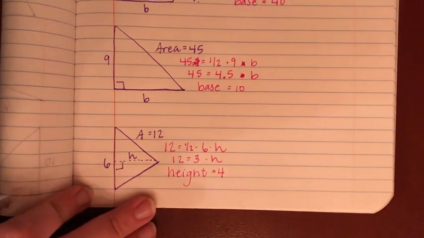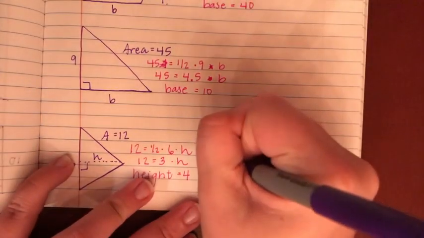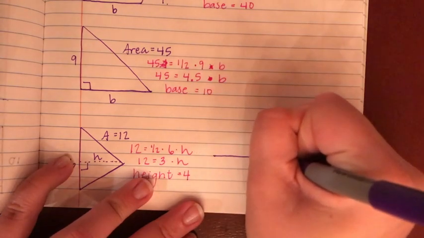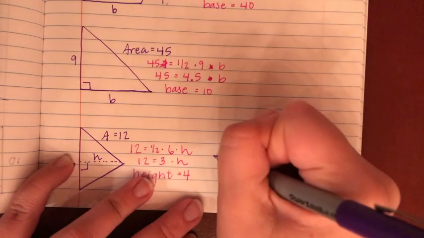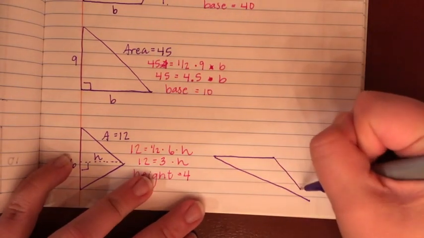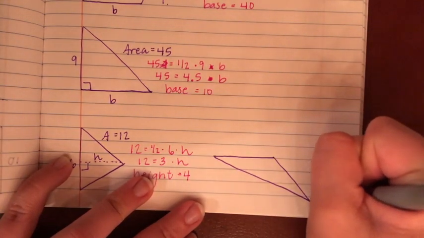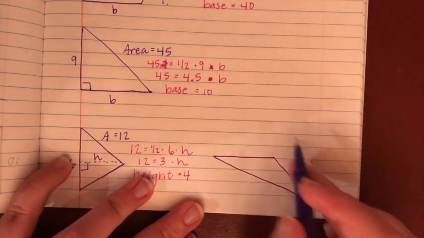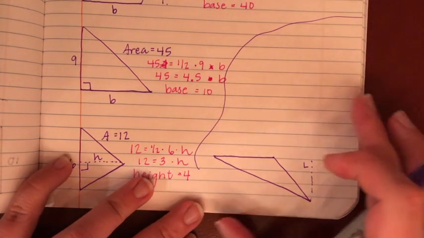Okay, let's do one more, and we'll just do it off to the side here so we don't have to flip the page. So let's draw a triangle this way, like so. Not a whole lot of room to solve, but we'll do it up here. Hopefully yours is prettier than mine.